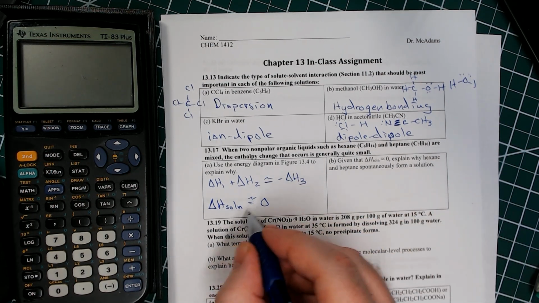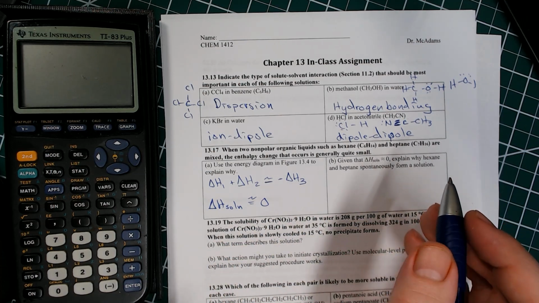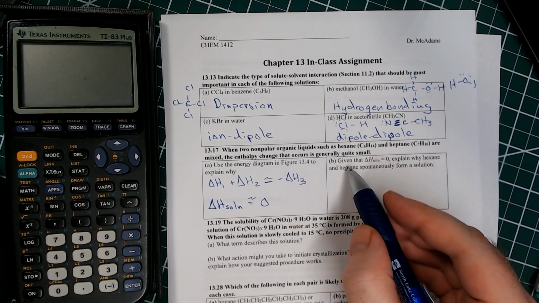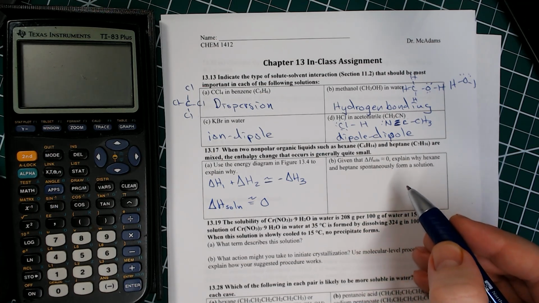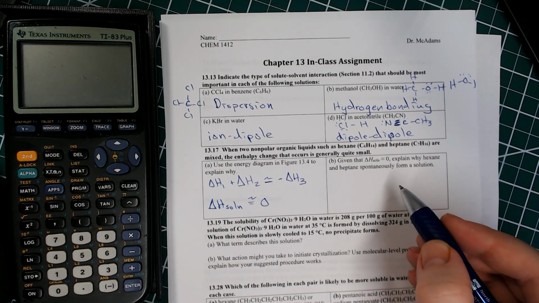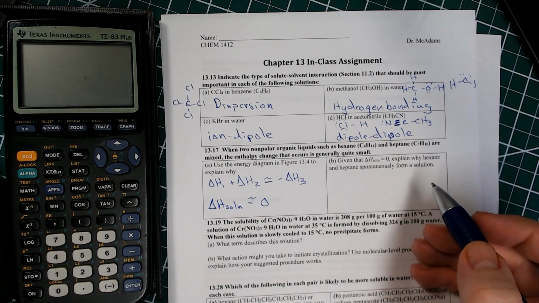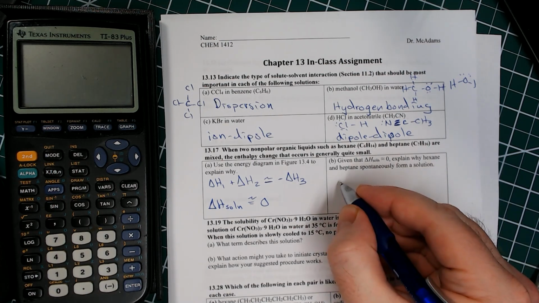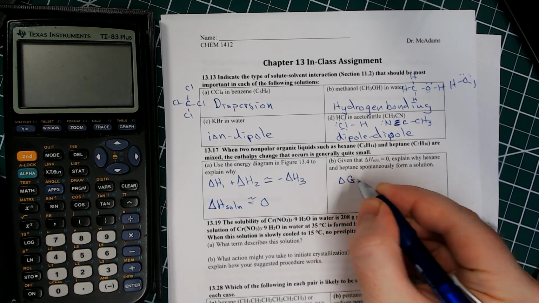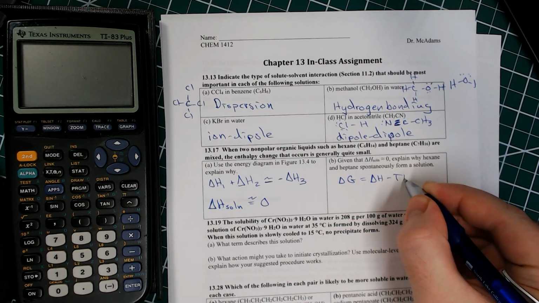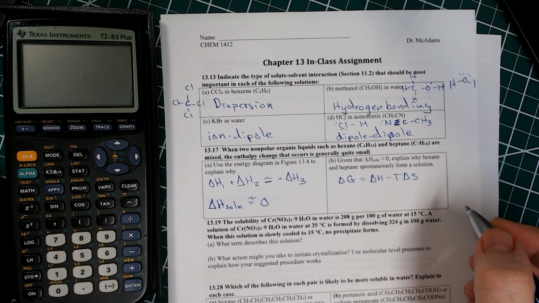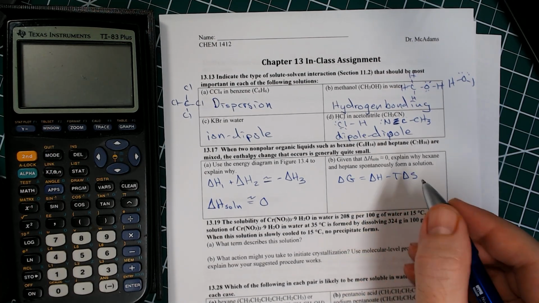All right, so that is how we can explain that. Now, given that delta H of solution is approximately 0, we want to explain why hexane and heptane spontaneously form a mixture. Well, I'm going to write down this equation again. Delta G is equal to delta H minus T delta S.